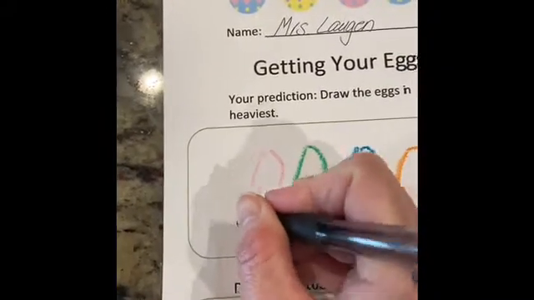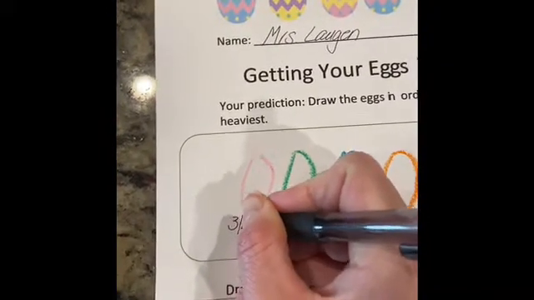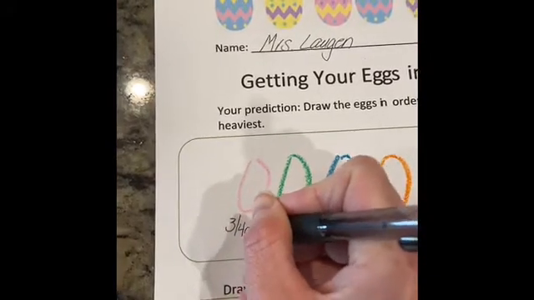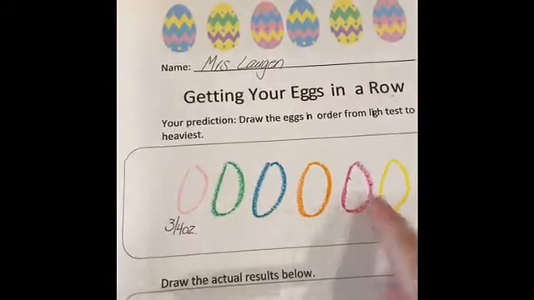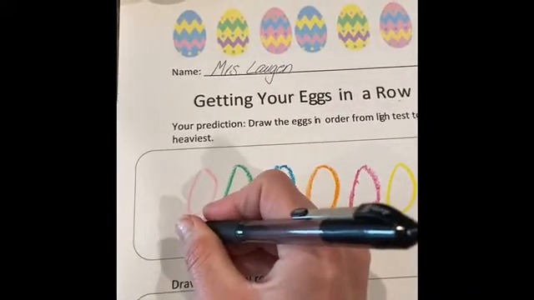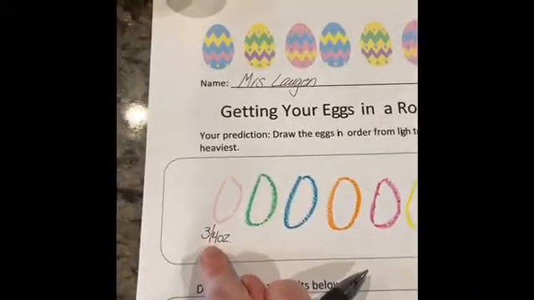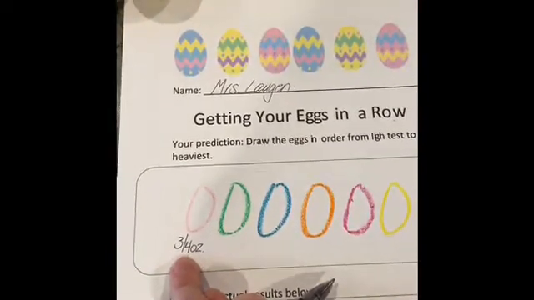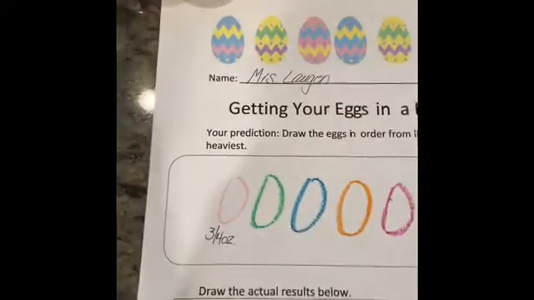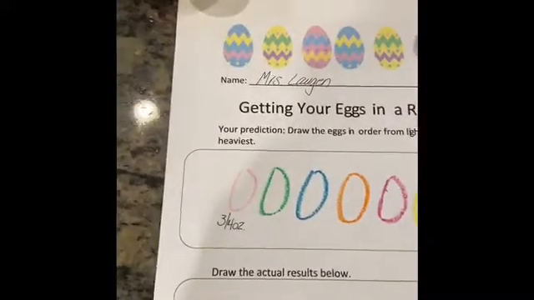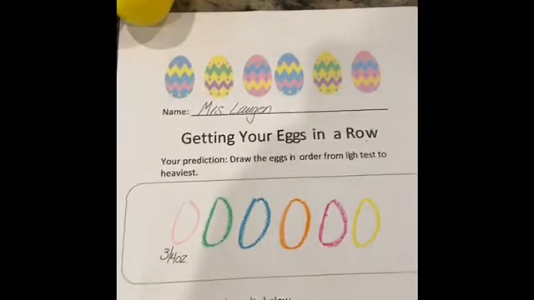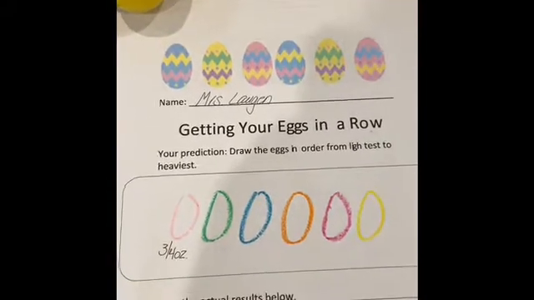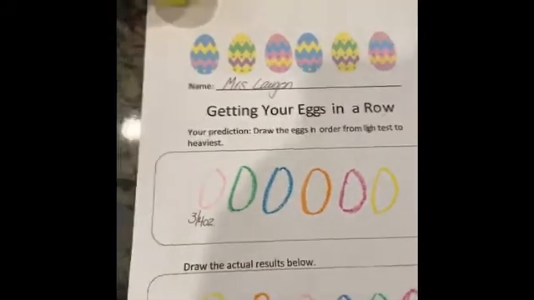So we are going to write just under our pink egg, wherever you put that on your prediction sheet, how much those jelly beans weigh. 3/4 of an ounce means not quite 1 ounce. So that was just under 1 ounce for our pink egg filled with jelly beans. We are weighing in ounces, which are less than pounds, boys and girls. So these items aren't very heavy.